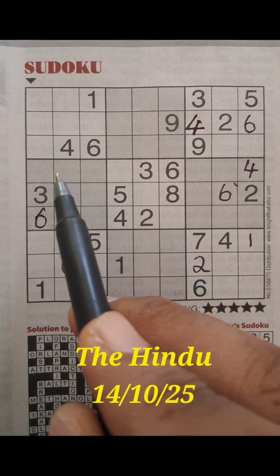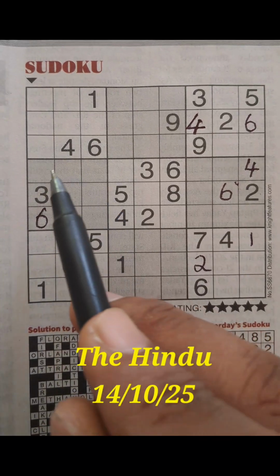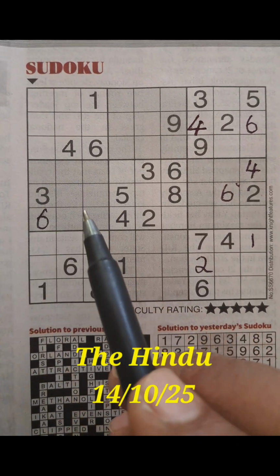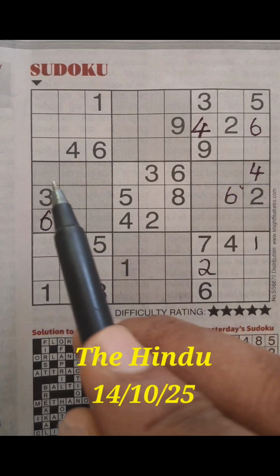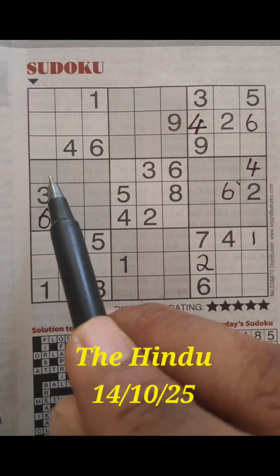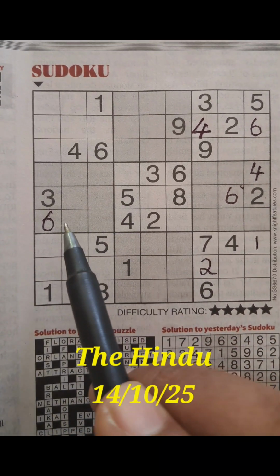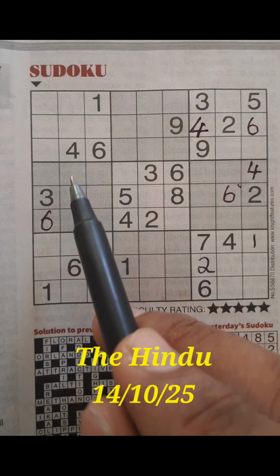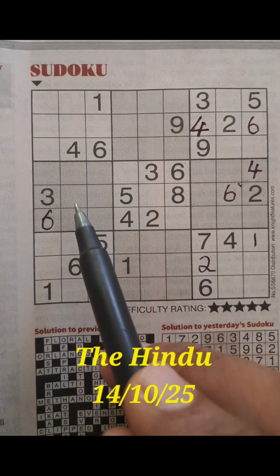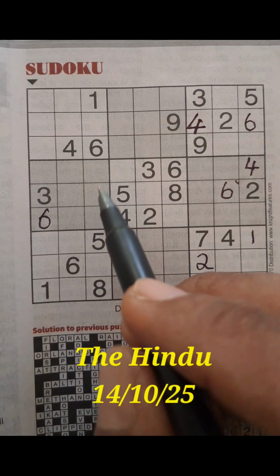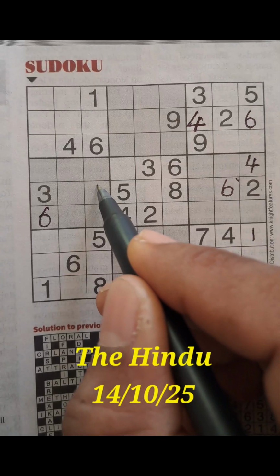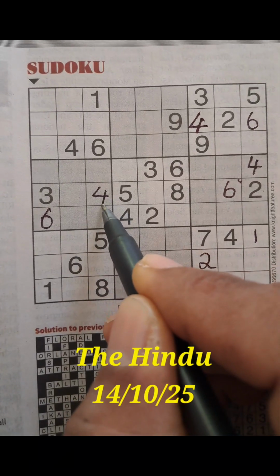Now similarly we can look at this box, because we have a 4 out here in this line. We have a 4 out here in this line. A 4 is there here also. So the only box where we can write 4 is over here.